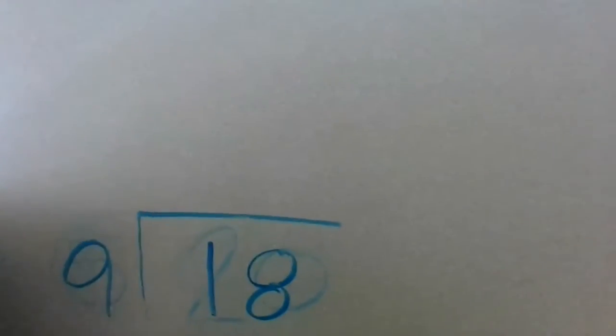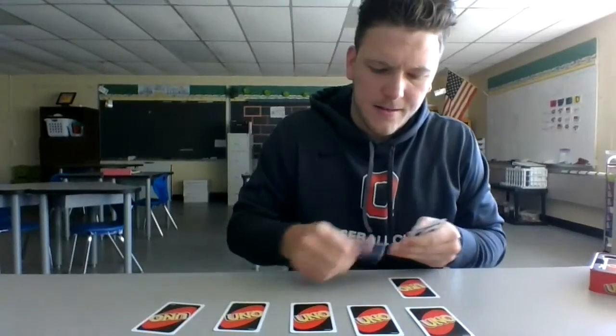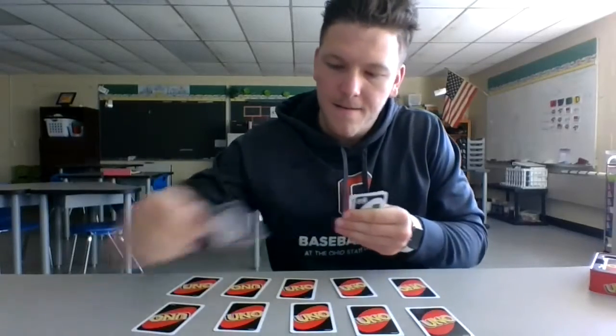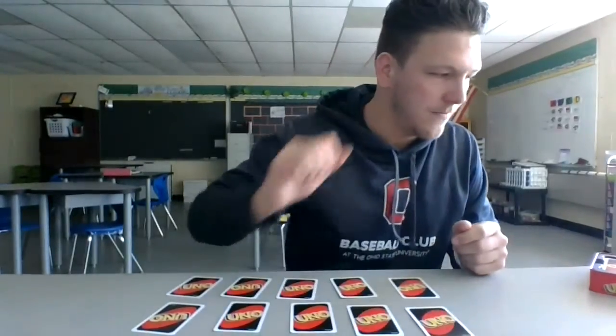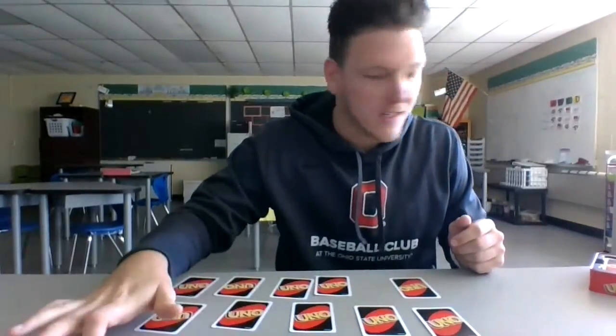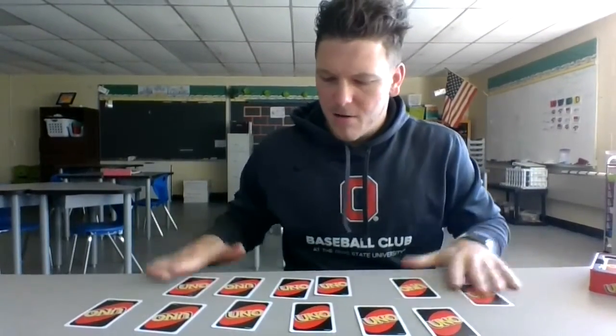Here we go. So we have the problem 18 divided by 9. And how are we going to solve that? Well, the first thing I know is I got to count out 18 cards. So let's do that first. 1, 2, 3, 4, 5, 6, 7, 8, 9, 10, 11, 12, 13, 14, 15, 16, 17, and 18.